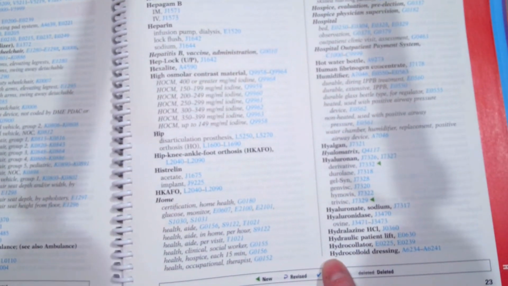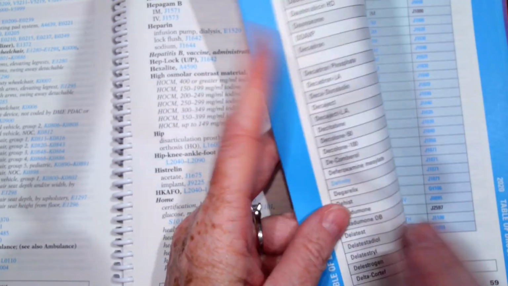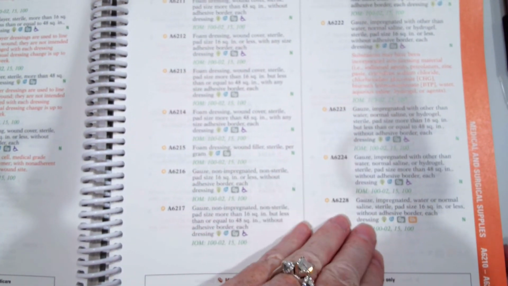So there we go, hydrocolloid dressing, and it gives me a range, A6234 to A6241. So I need to go to the A's, to that range, and look at all the codes in that range. A6234 is what we want. That's page 223.